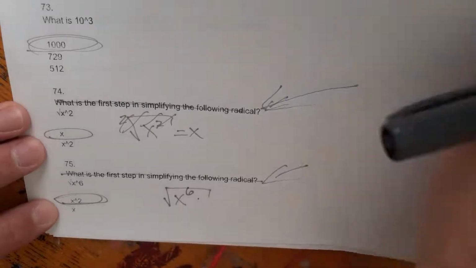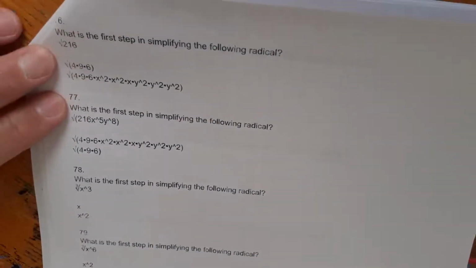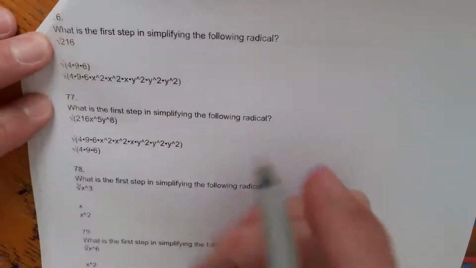And I'm not sure I like that one right now. I might go back and revise that one, all right? I'm not sure I like these now that I look at them closer.